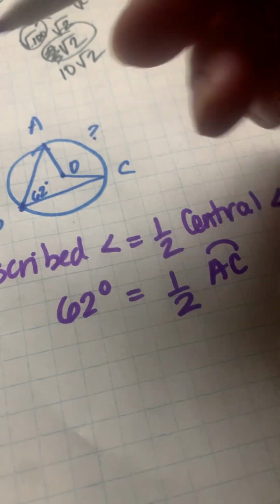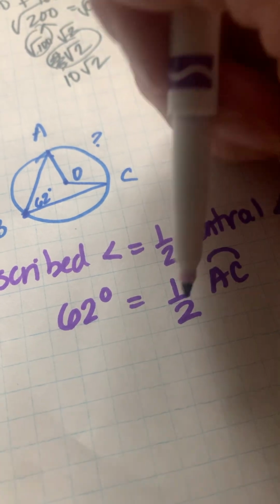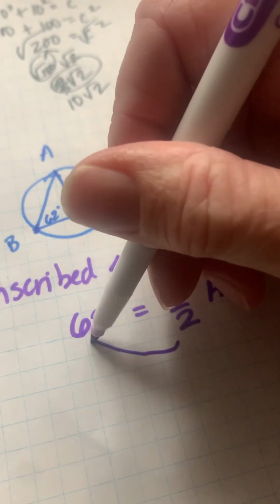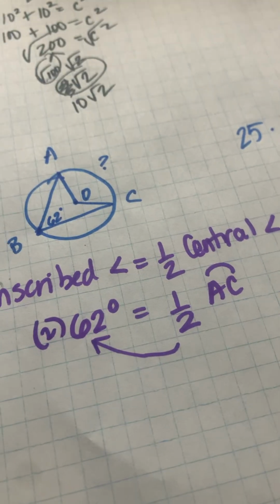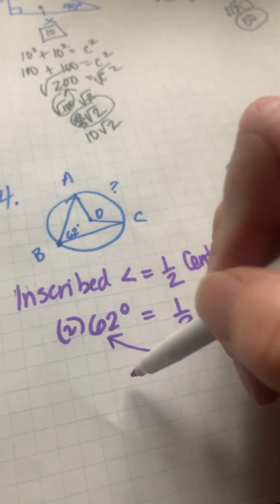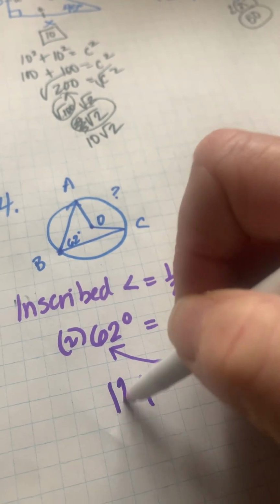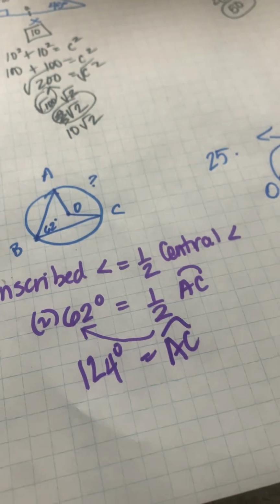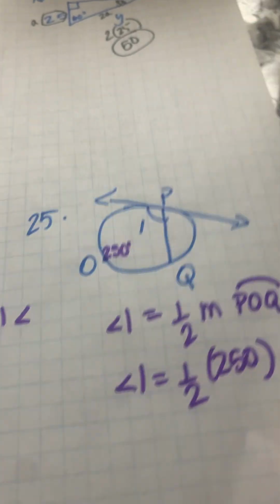So to solve for AC, all we have to do is get AC by itself. So I'm going to multiply that 2 over, because it's the opposite of dividing by 2. So when I multiply 62 times 2, I get 124 degrees. So that's number 24.